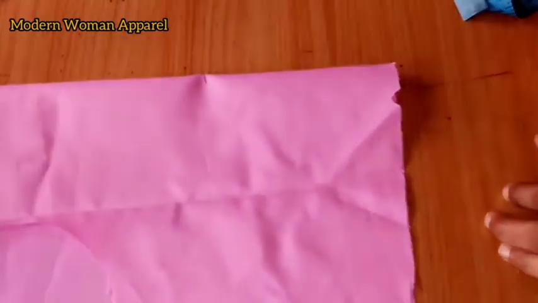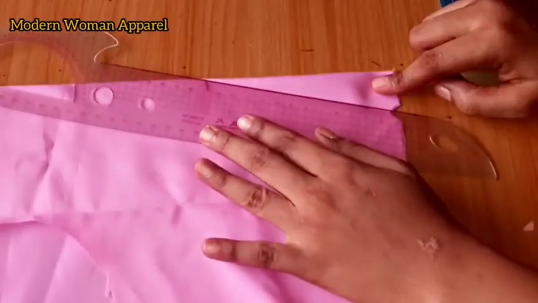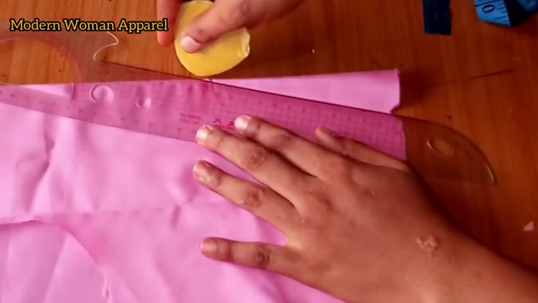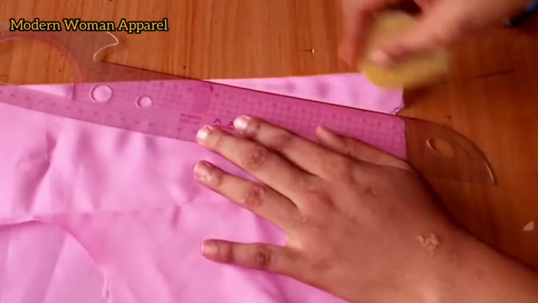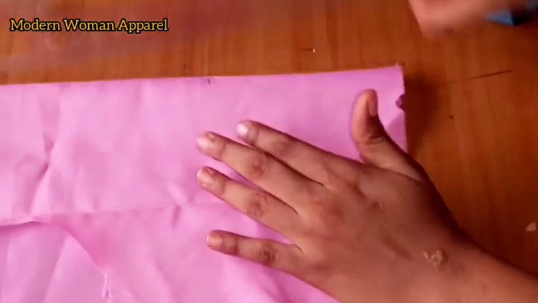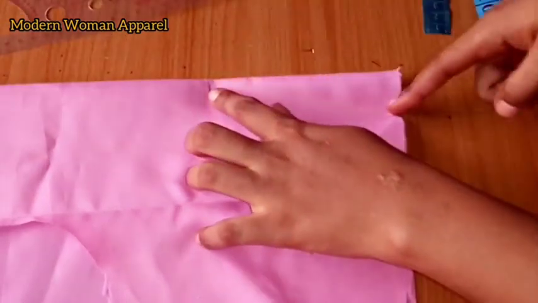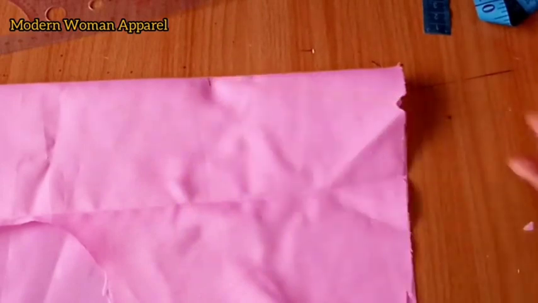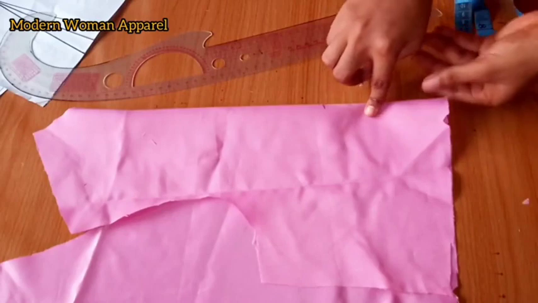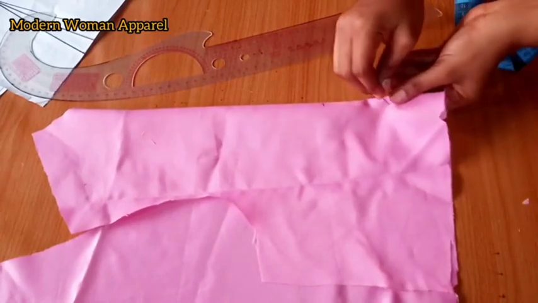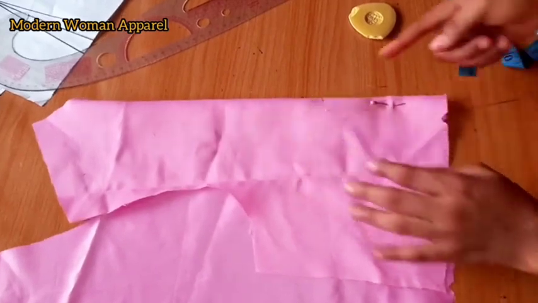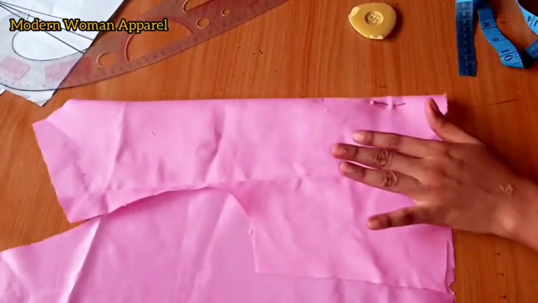Next is for you to get your ruler and rule your dart line from here to here. So this will be your dart intake. This is where you're going to sew. Don't forget to always secure with pins to help you a lot. So I'll take this to my sewing machine, sew it, and come back and show you.